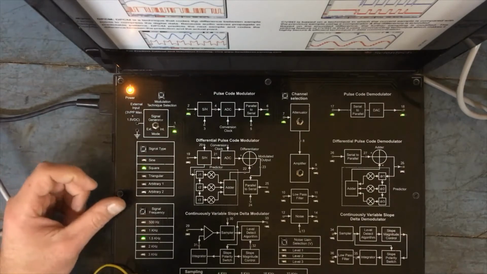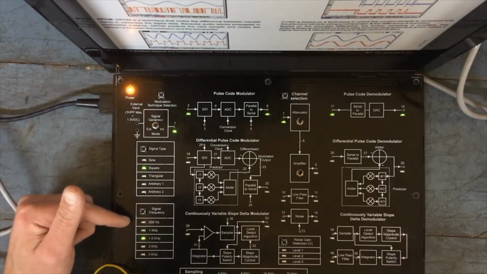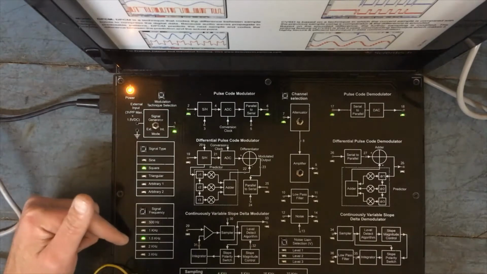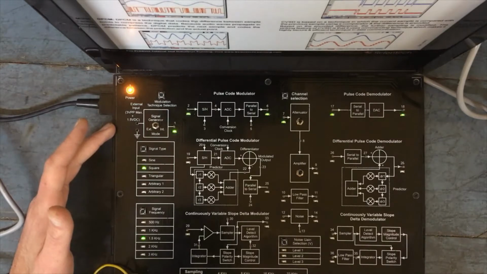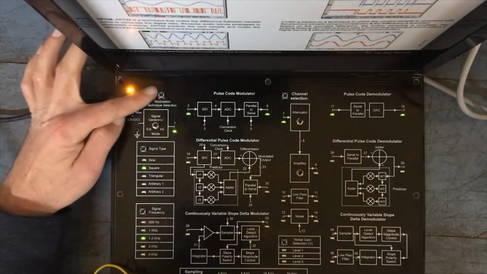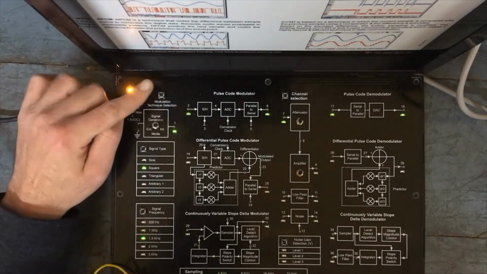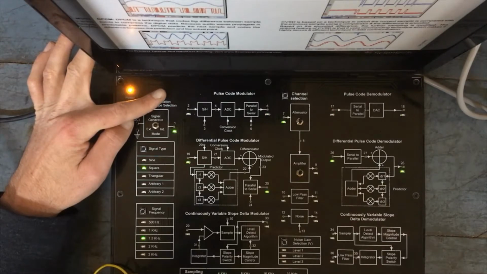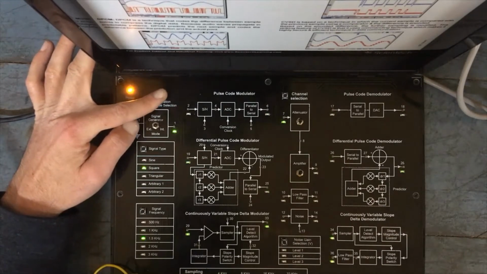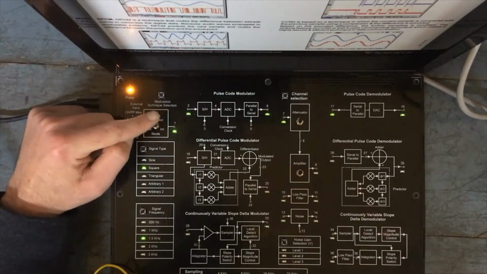Note that you don't have a knob to continuously change the frequencies. You can just select between some fixed frequencies of the message signal which you want to modulate using this digital technique PCM. So over here you have the modulation technique selection. Right now it is selected, as per the lights, as pulse code modulator. You can select differential pulse code modulator or the continuous variable slope delta modulator. Right? So we'll keep it to pulse code modulator over here.